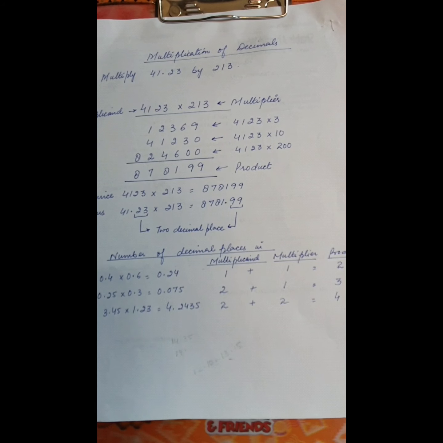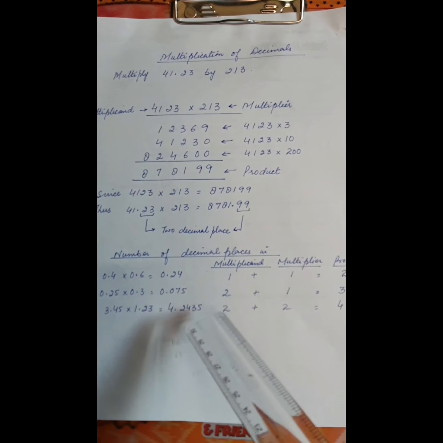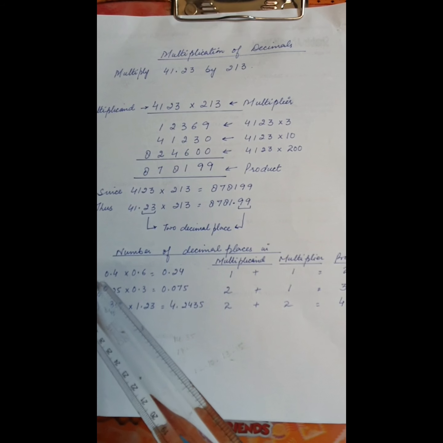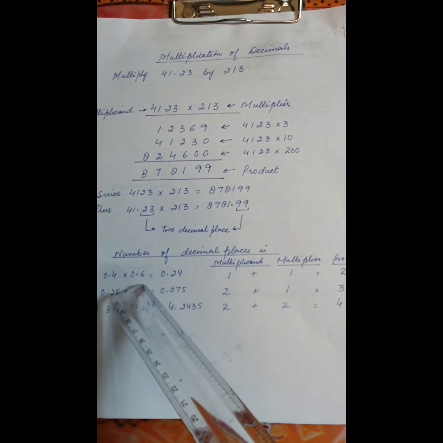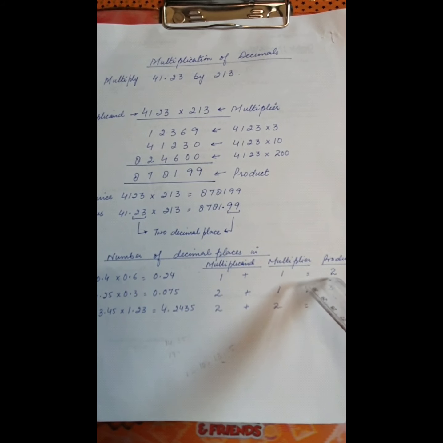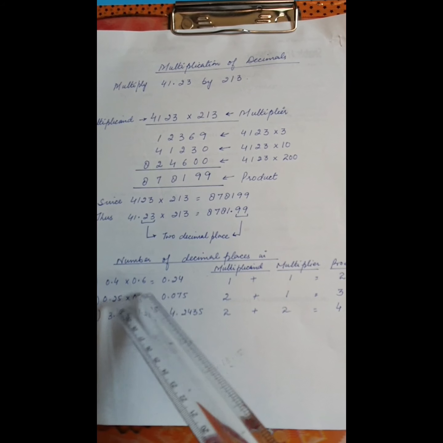Number of decimal places in multiplicand and multiplier. You have to observe after decimal how many digits they have. For example, here you can see you have one number after decimal. In multiplier also you have one digit after decimal. It means one digit plus one digit, you have two digits. So in the product you have to write decimal before two digits.